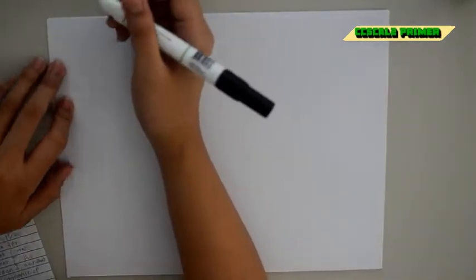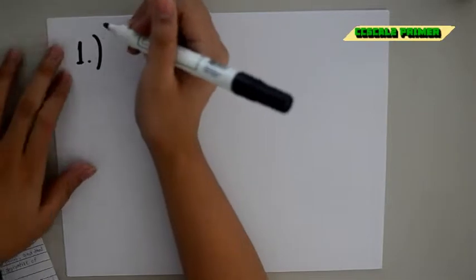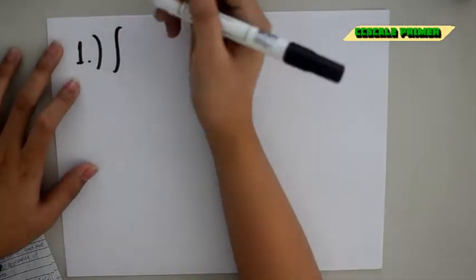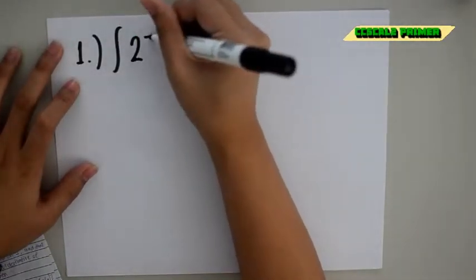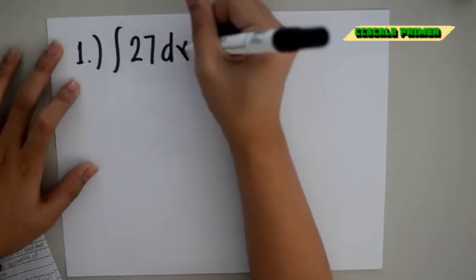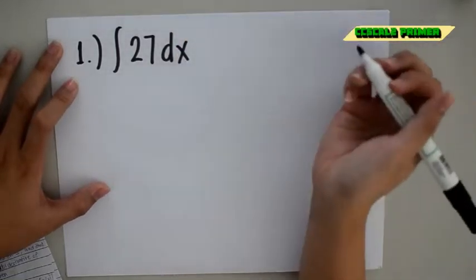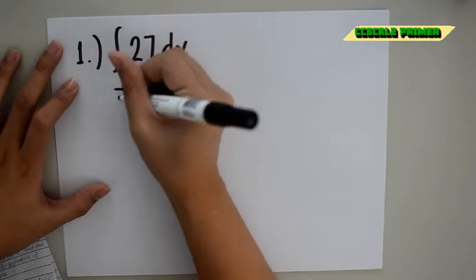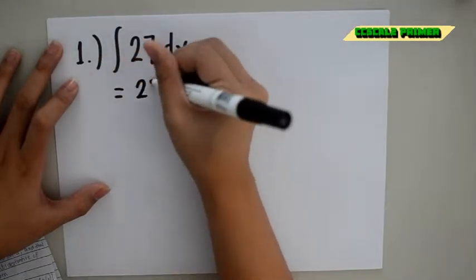Let's now work on individual examples to apply the properties we learned. For our first one, let us find the antiderivative of 27 dx. To solve this, let us extract the constant outside, to the left of the integral symbol.